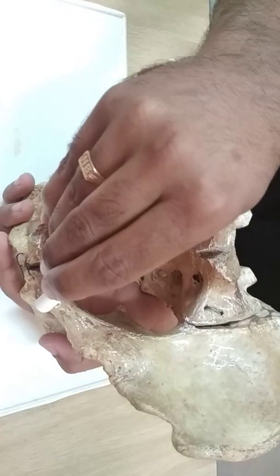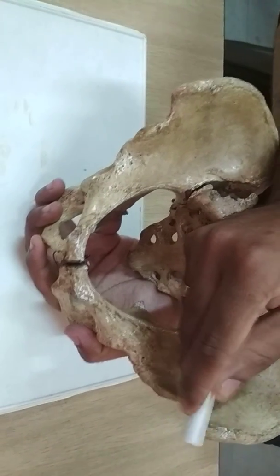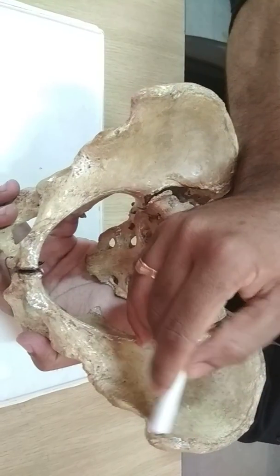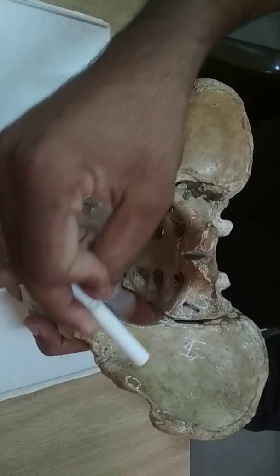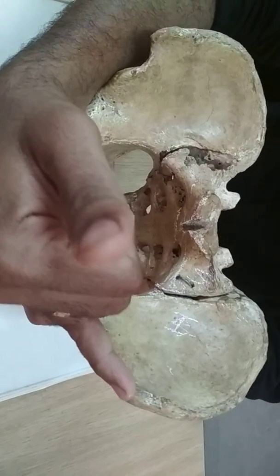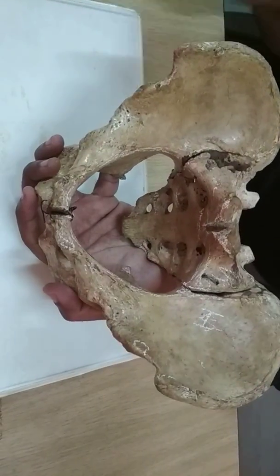Then I told about the pubic tubercle. Here is the anterior superior iliac spine on the ilium bone, anteriorly present, and this is the anterior inferior iliac spine. From there we get one ligament, the inguinal ligament. The inguinal ligament attaches from the pubic tubercle to the anterior superior iliac spine.